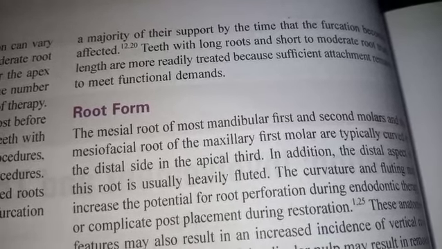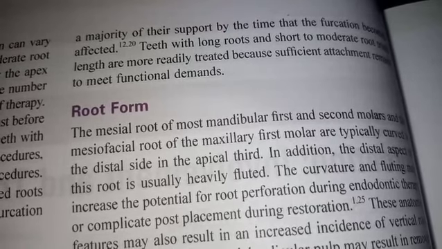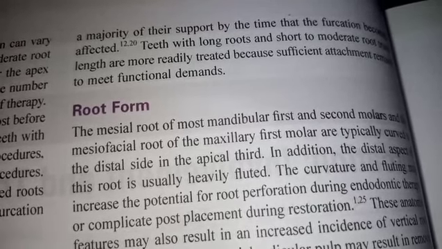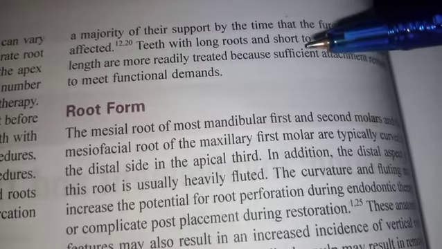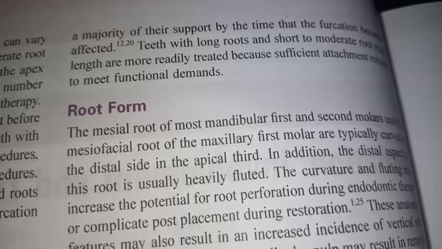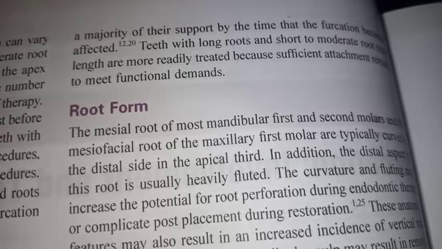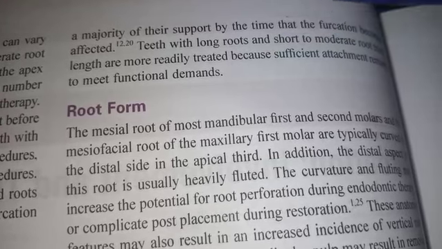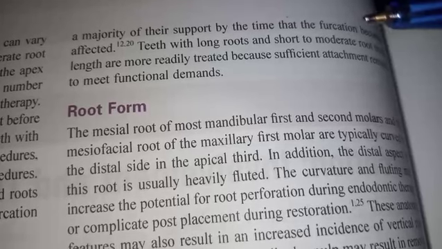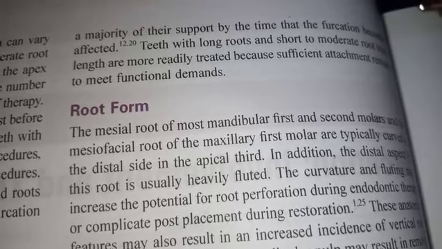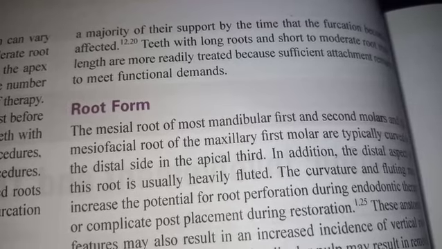But with teeth that have long root trunks and short roots, the attachment can be lost easily and the furcation involvement is late. The attachment loss will not be that much in the first case. But the teeth which have short roots but long root trunk length have lost their attachment by the time it reaches the furcation. So treating these is very hard.